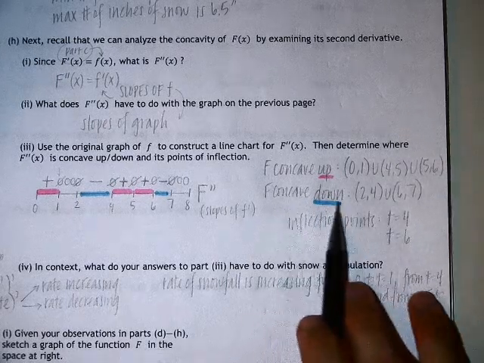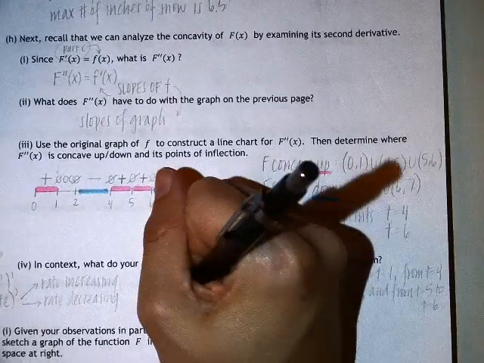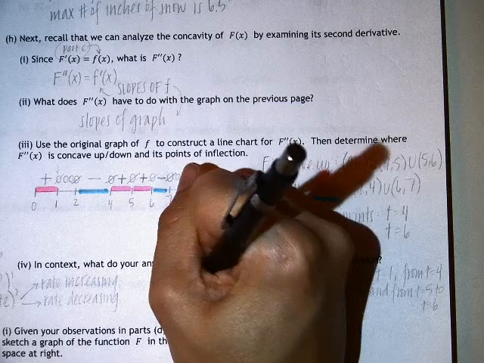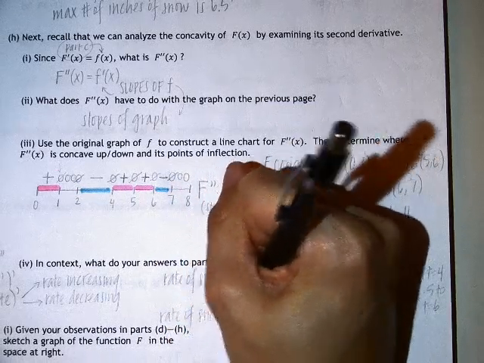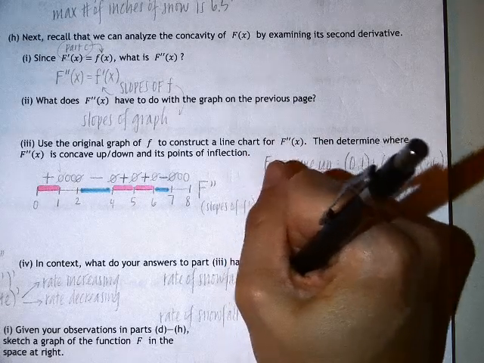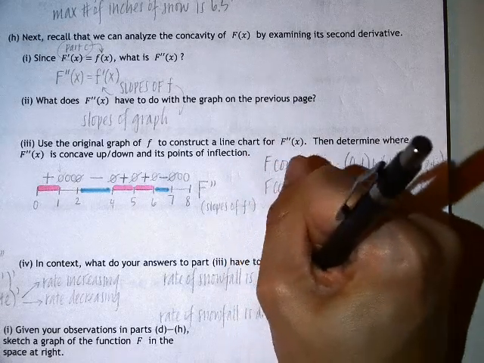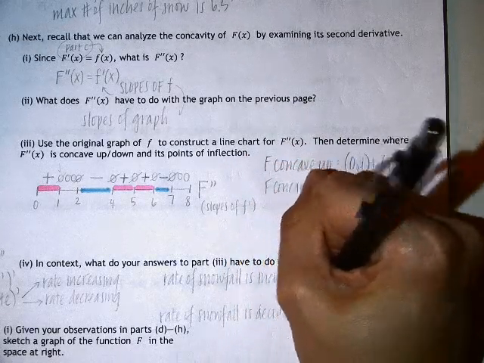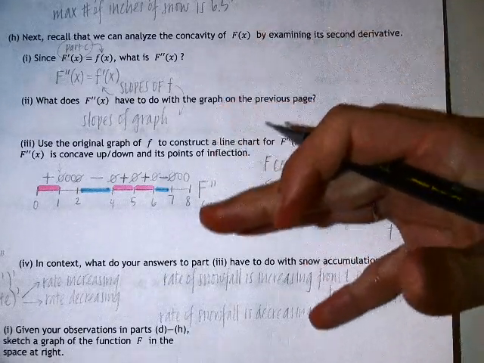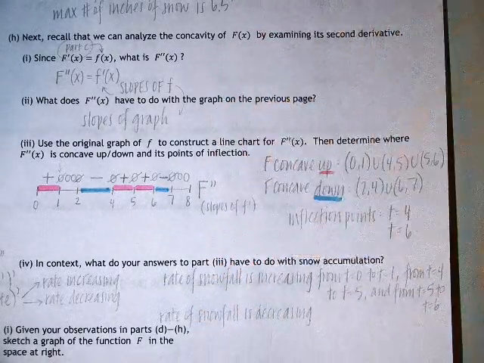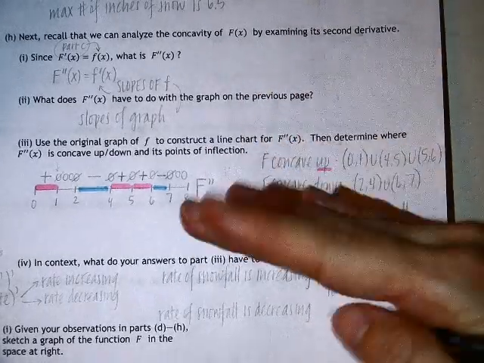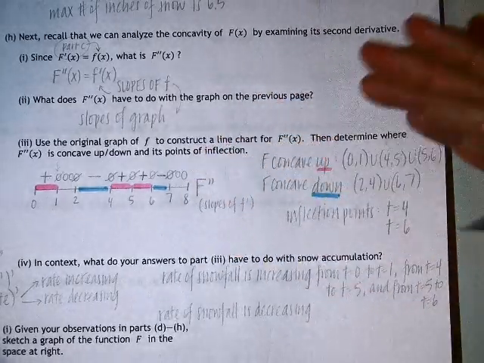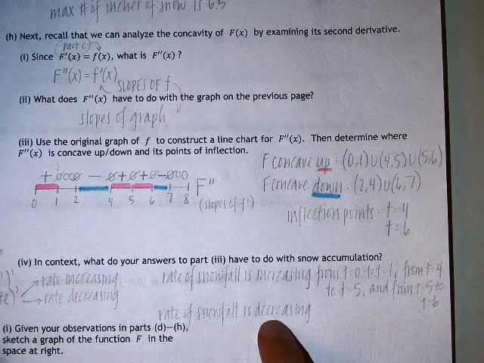Now, if you wanted to interpret the concave down information, that's when the rate of snowfall, the speed of the snow falling, if you want to think of it that way, is decreasing. So it's almost as if to say the snowfall is getting a little bit lighter. Instead of a big, gigantic blizzard's worth of snowfall, where it's coming down really hard, the rate of snowfall is decreasing.